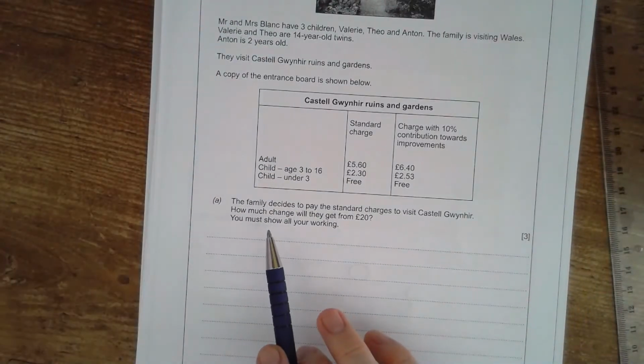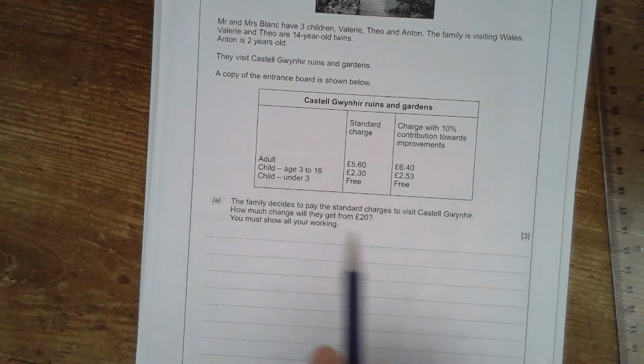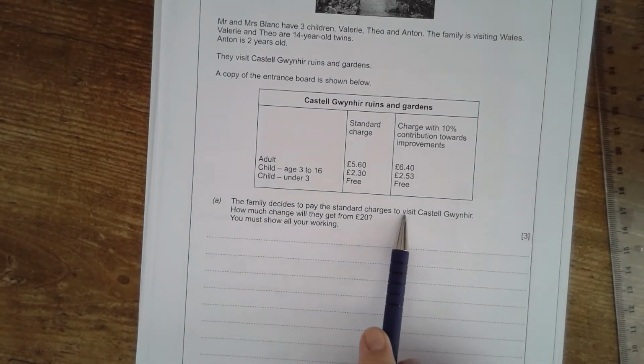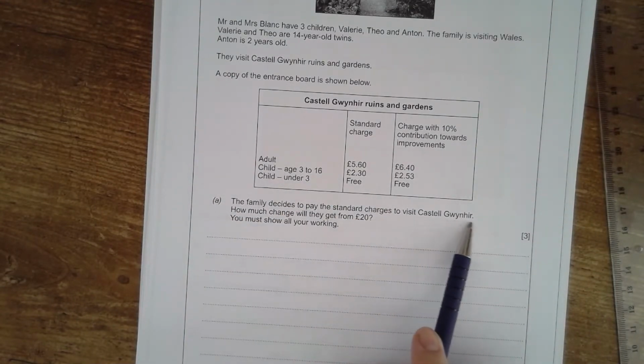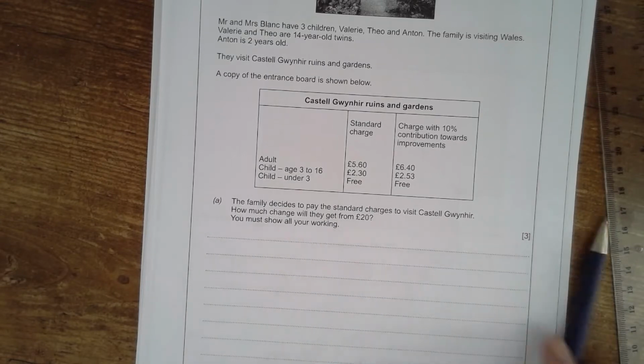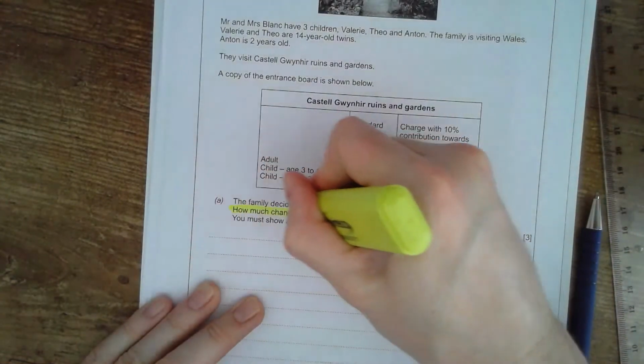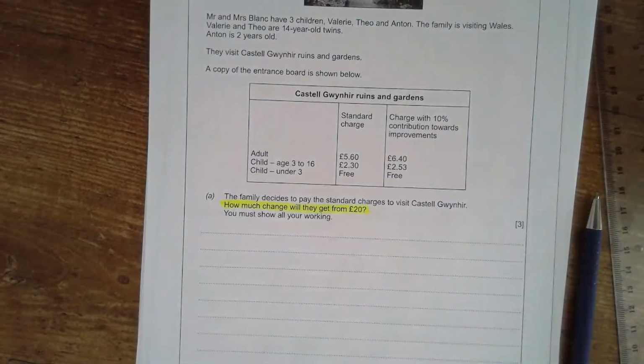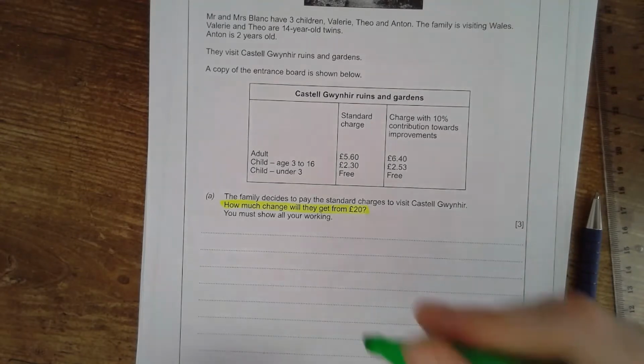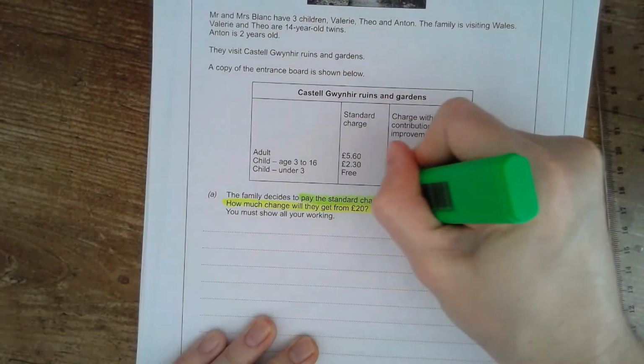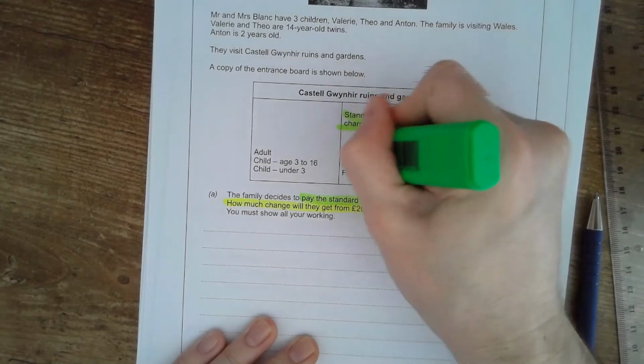It says, the family decides to pay the standard charges to visit Castell Gwynhir. How much change will they get from £20? Now, this is what I'm really bad at doing. When I was doing my model answers before this, I missed that bit there. How much change will they get from £20? I answered the first bit. First bit says they're going to pay the standard charges. So I'm interested in this column here.